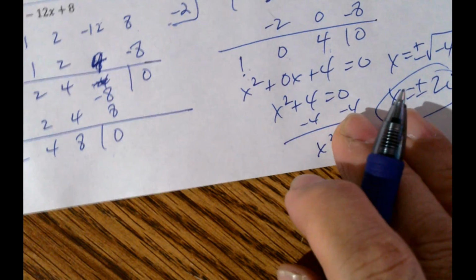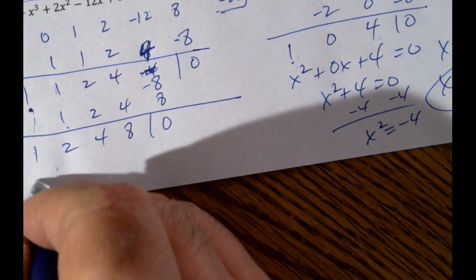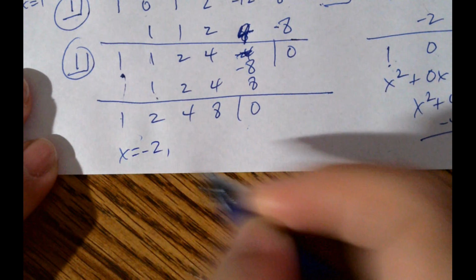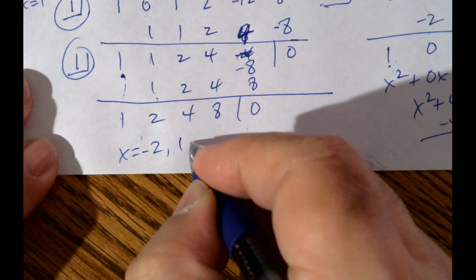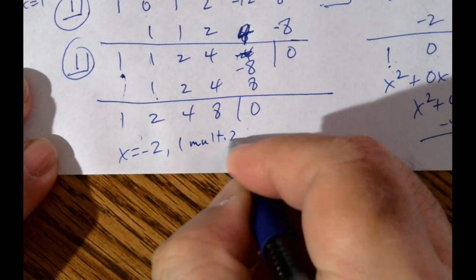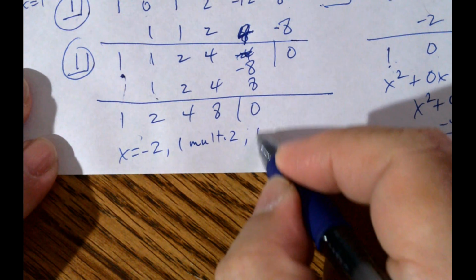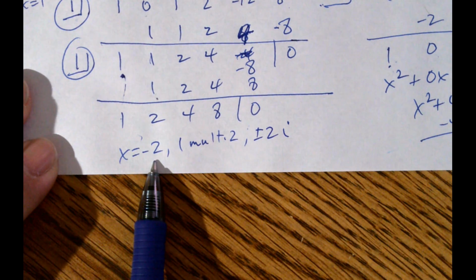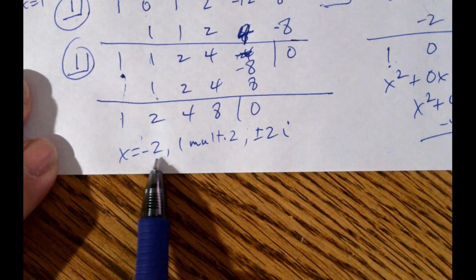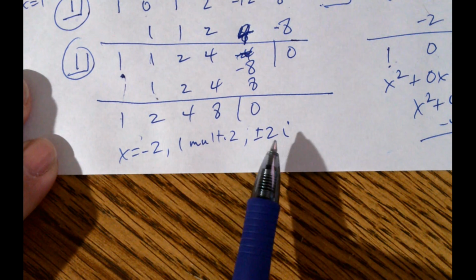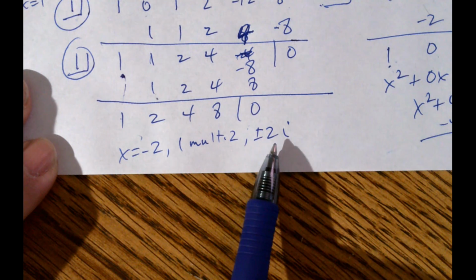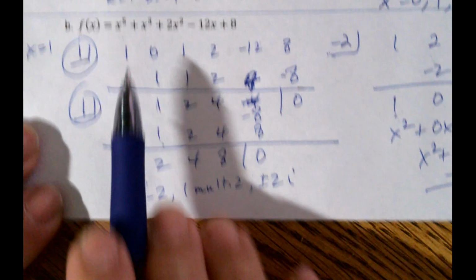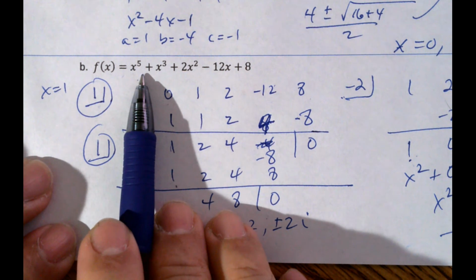So let's put the answers here. So we have x equals -2. Right? And we have x equals 1. Counts twice, so it's a multiplicity of 2. And we have plus or minus 2i. So that's 1, the -2 is 1. The 1 counts twice, so that's 1, 2, 3. And the plus or minus 2i counts 2 more. So 1, 2, 3, 4, 5. And I was expecting 5 answers. All right? That's it.